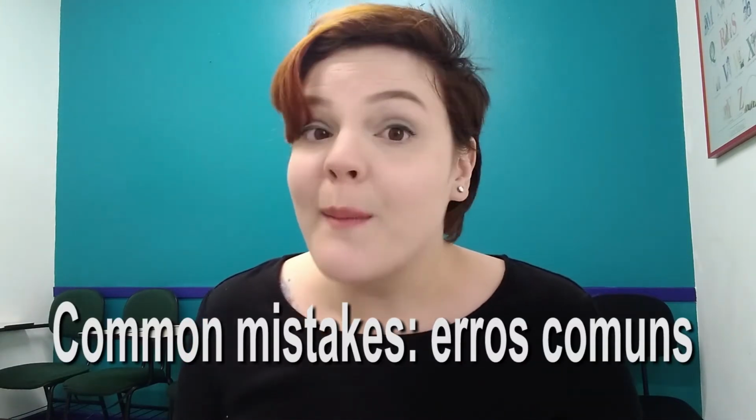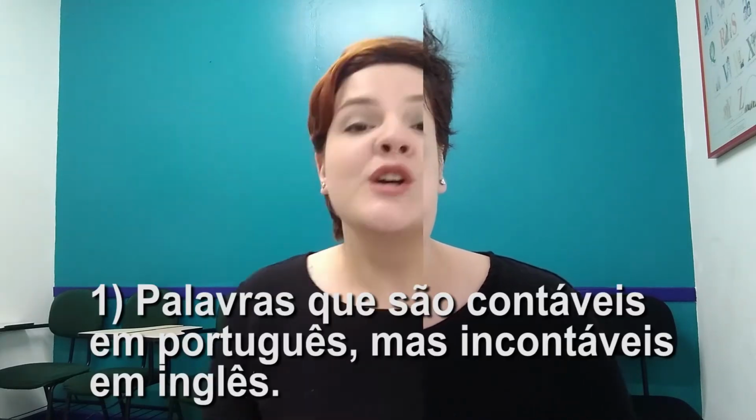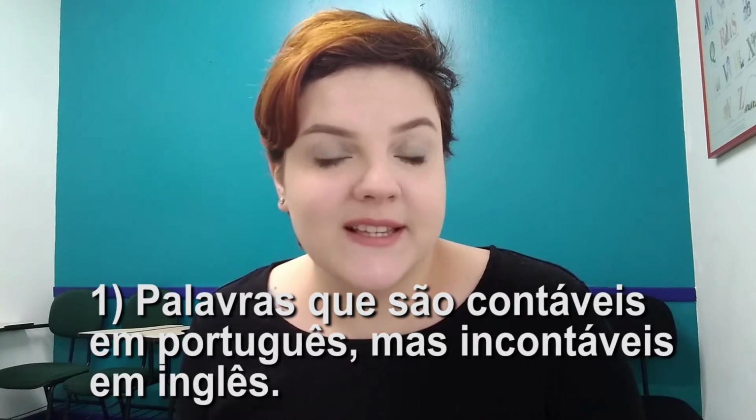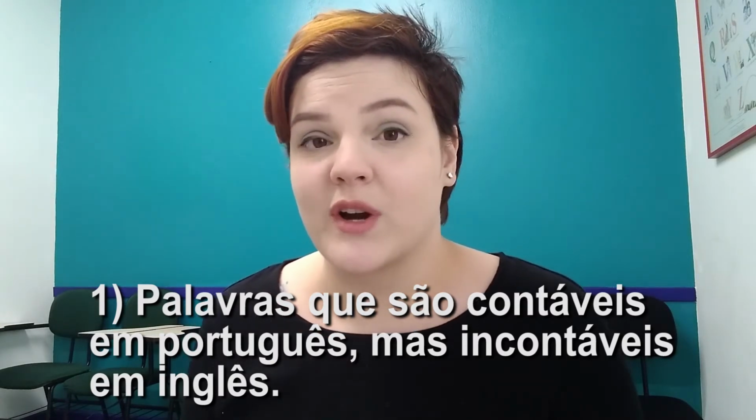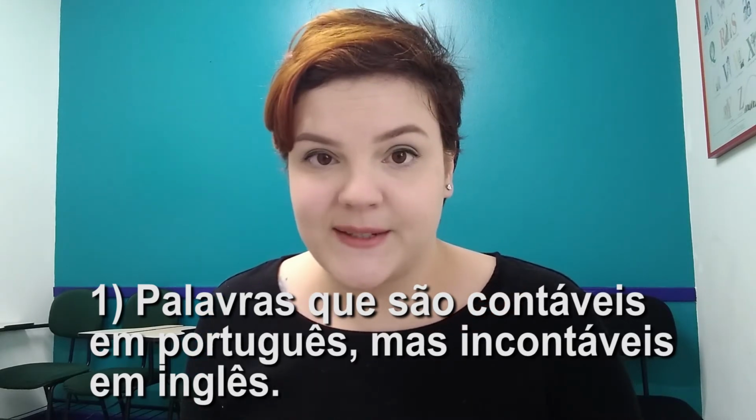But we have so many different types of cheese and they are served in so many different ways that we cannot count, okay? Now, there are some common mistakes when it comes to countable and uncountable nouns. Common mistakes for us Brazilians when we're learning the second language. So, one of these mistakes is to confuse words that in Portuguese are countable, but in English they are not. Okay? So here goes a few examples of things that we can count in Portuguese, but we cannot count in English.